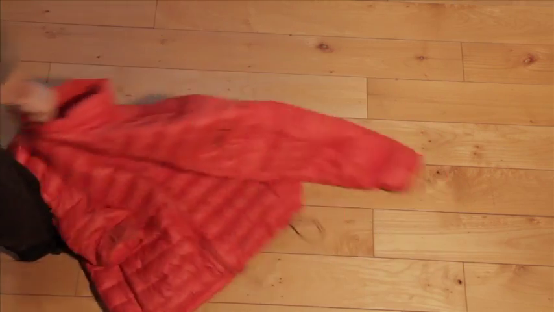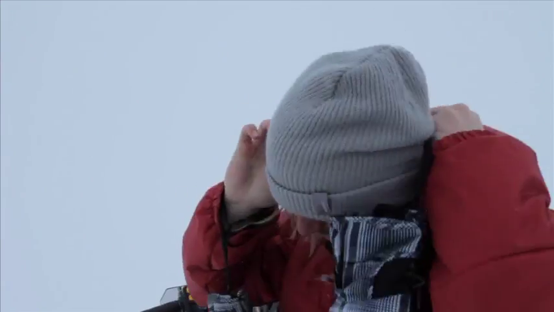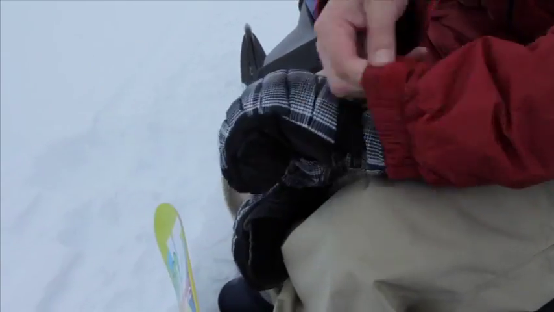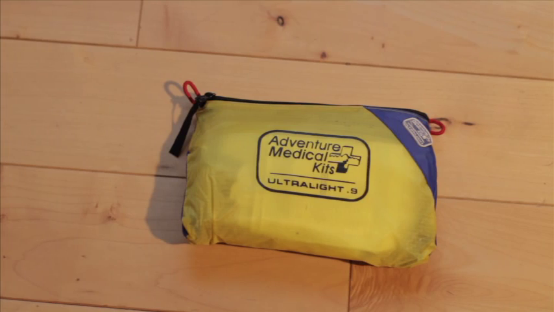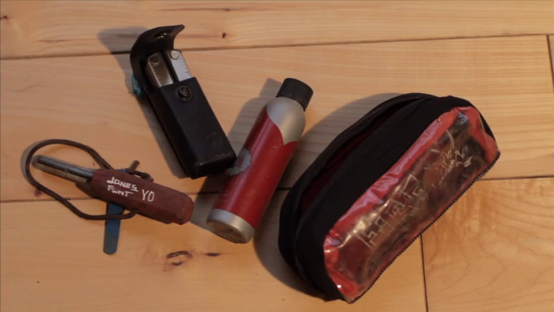Extra layers like a down insulator, extra gloves, and a spare beanie can really make the difference in your survival and staying warm in an emergency. Never ever travel without a first aid kit and a survival kit. Take a basic avalanche awareness class. It'll help keep you and others alive. And always remember, don't go if you don't know.